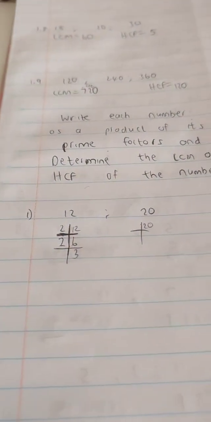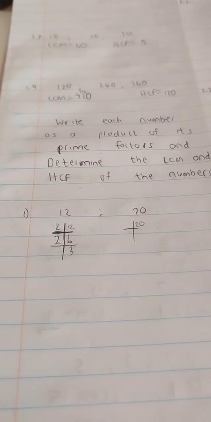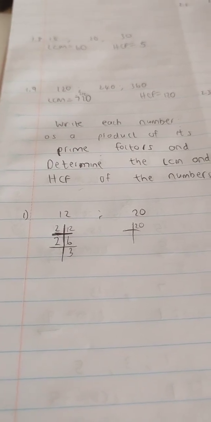Yes, indeed, 3 times. Smallest prime number that goes into 3? Yes, it is 3, guys. Very good. And how many times does 3 go into 3?